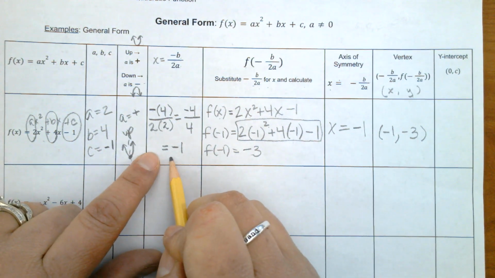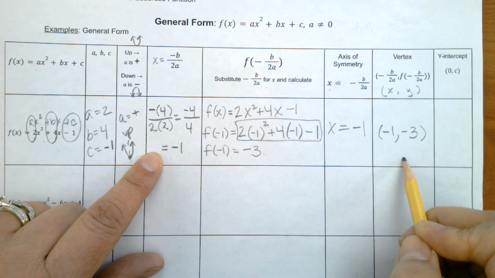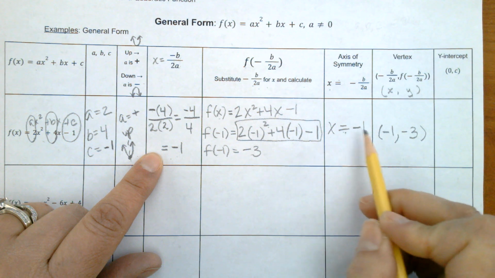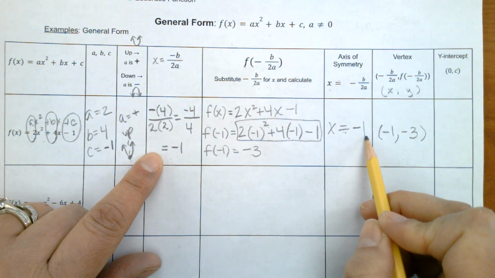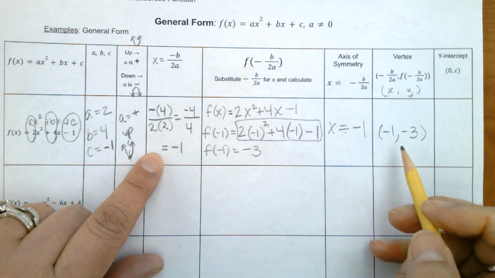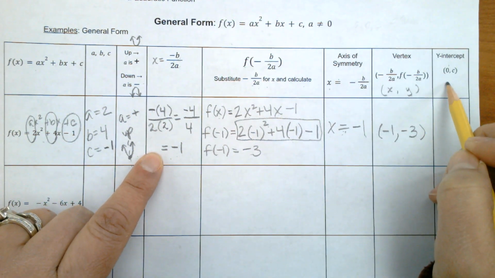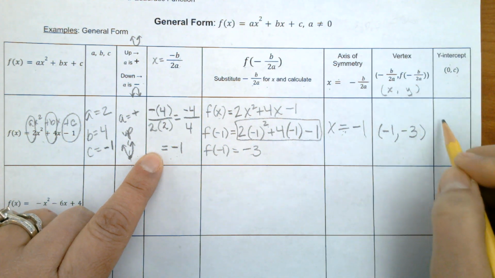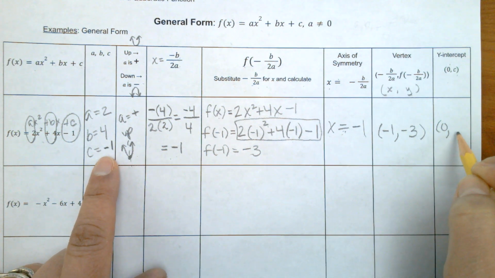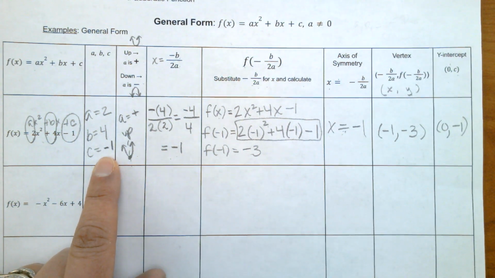So this number is very important because it not only helps you to get the vertex, it also helps you to get the axis of symmetry. You must write x equals. If you just write the number, it is not correct because this is an imaginary line. And lastly, where does it intersect the y-axis? That's at the point (0, c). So 0, comma, let's go back and see what our c was, and that's -1. So that's where it intersects the y-axis.